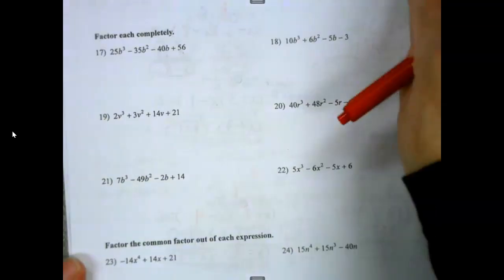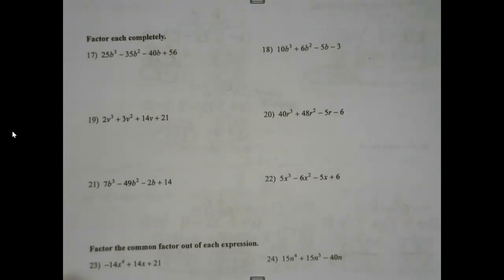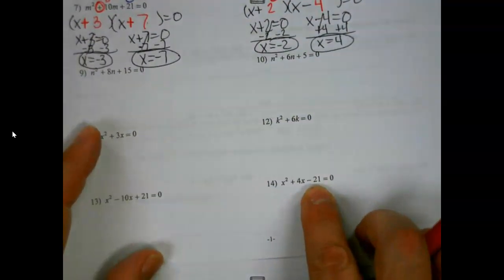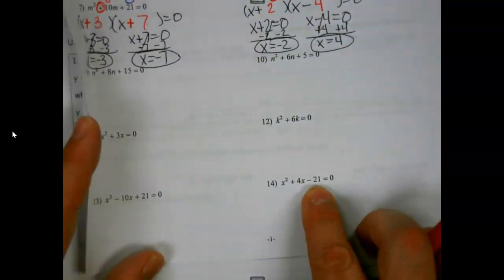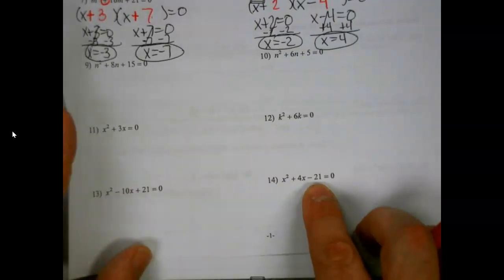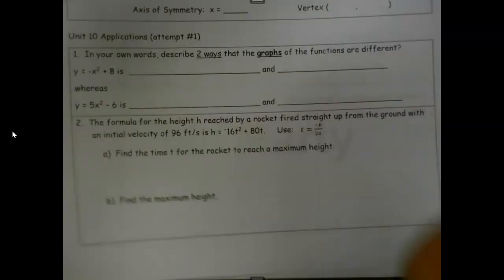Now, as we get to the back, this is nice because we're going to start getting you ready for the preview tomorrow. So, yes, sir. Okay. For which one? Sure. 21 and 1 is not going to get you to 4. Yeah, those different signs, you're going to be able to get there.